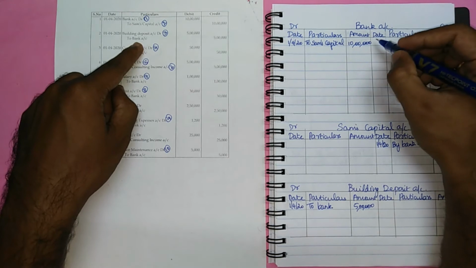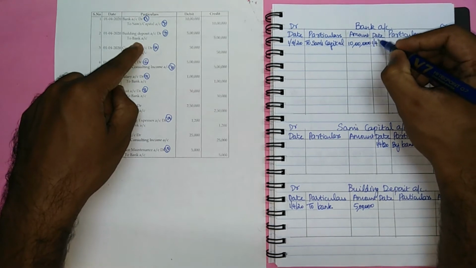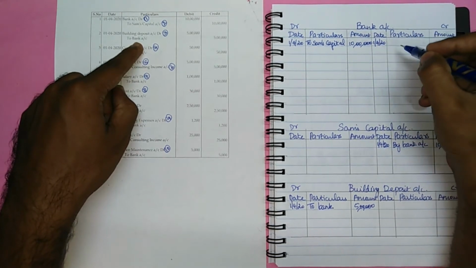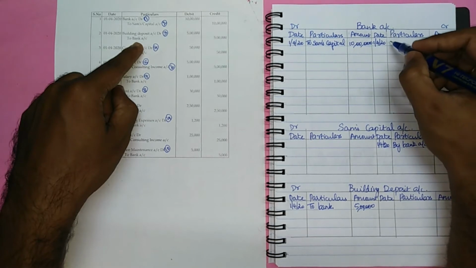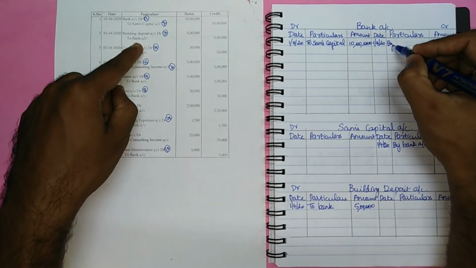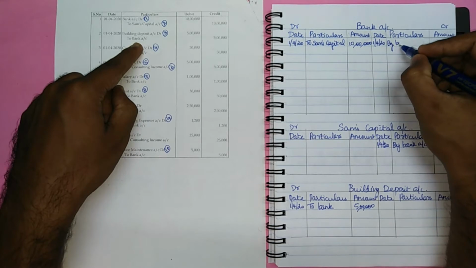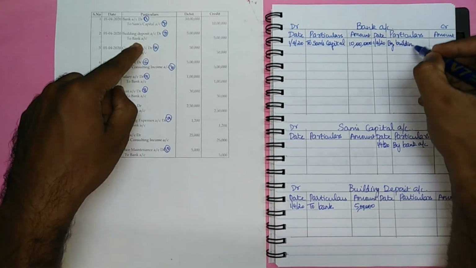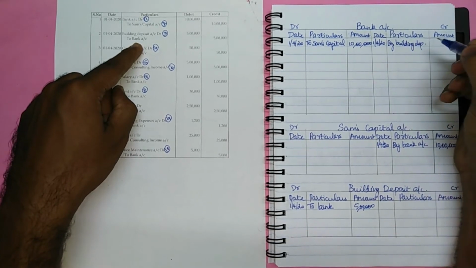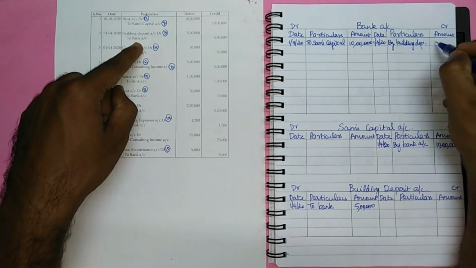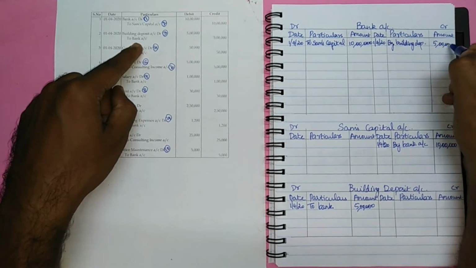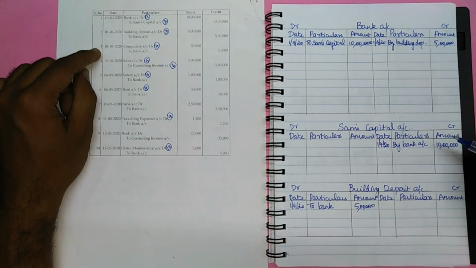Here bank is credited, so the ledger head of bank needs to be credited with building deposit account. So on 1st April 2020, we need to use the word by on the credit side. So by building deposit account, building deposit, 5 lakh. Now you can just pause the video and try to post the third entry in the respective account heads. Hope you are able to post.